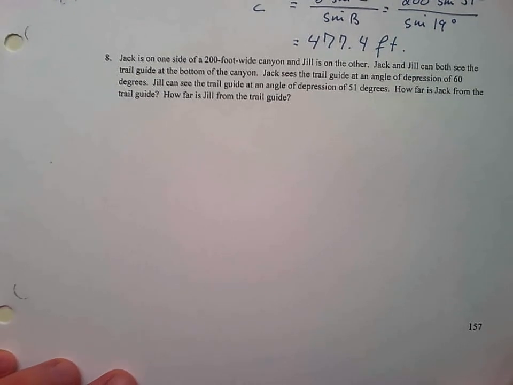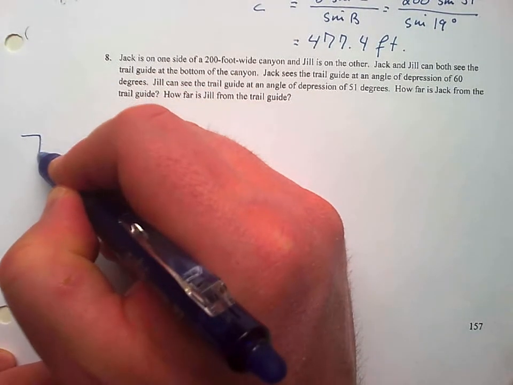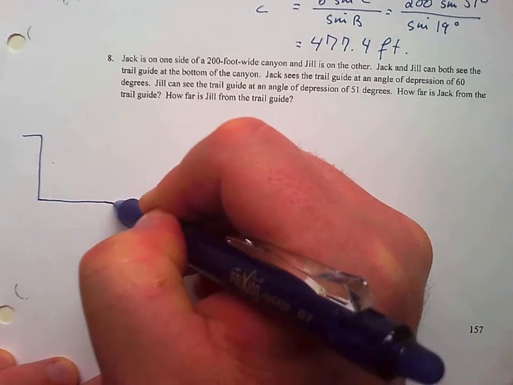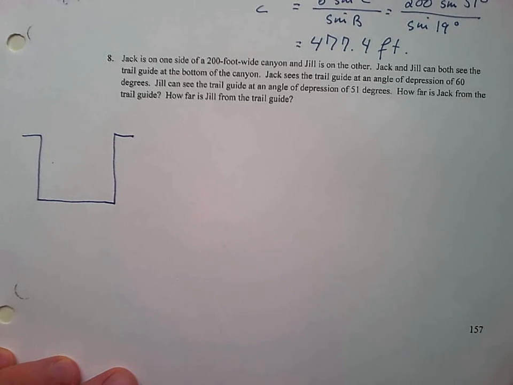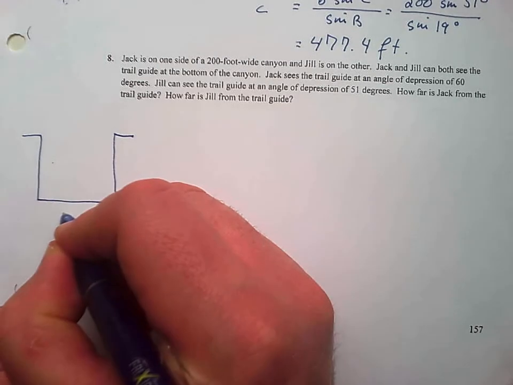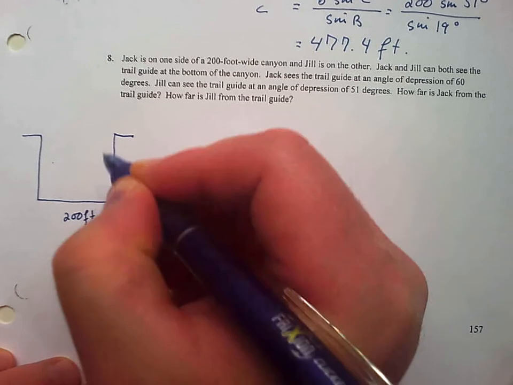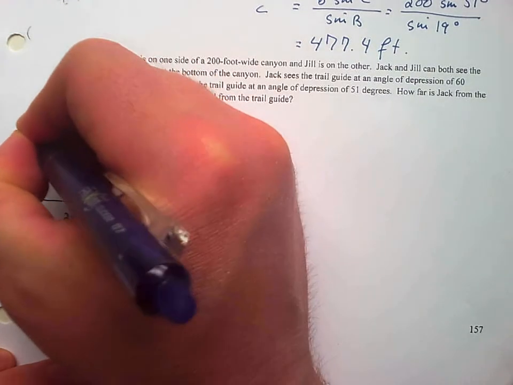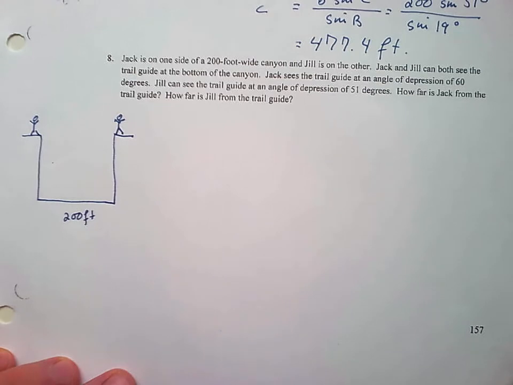Alright, so let's again draw ourselves a picture. We have Jack and Jill at a 200-foot wide canyon. So we'll say that here, this is 200 feet.